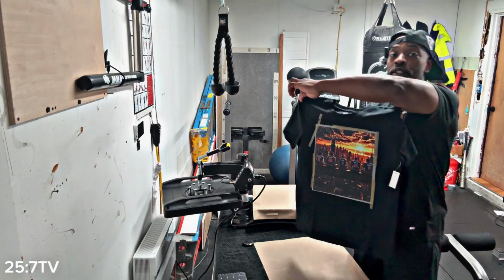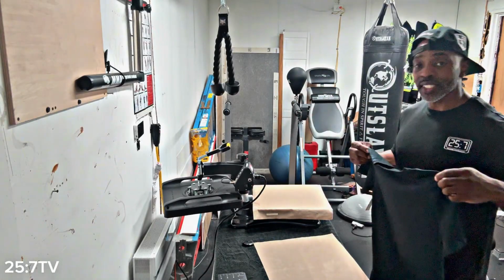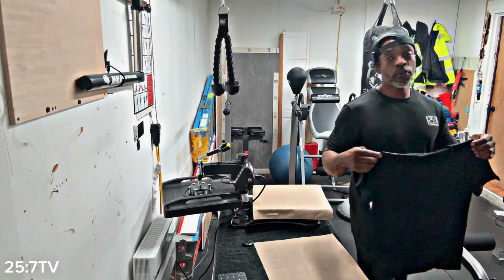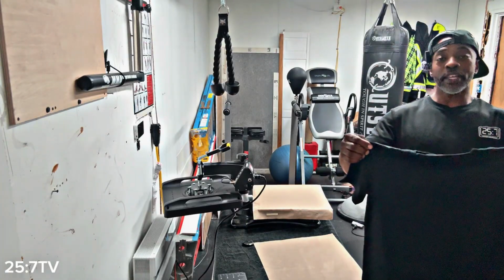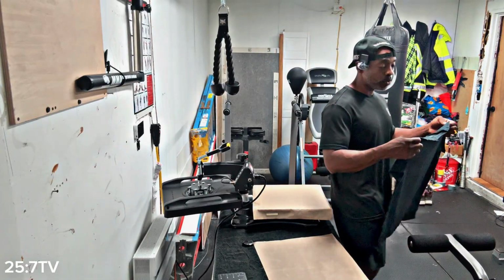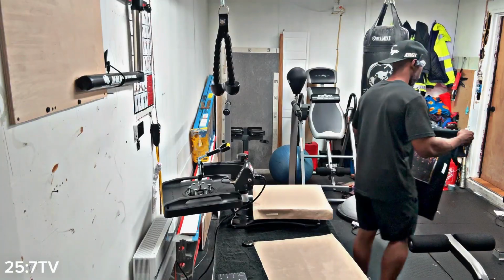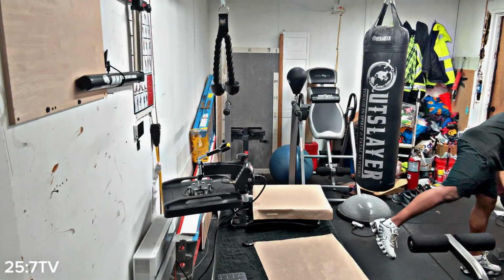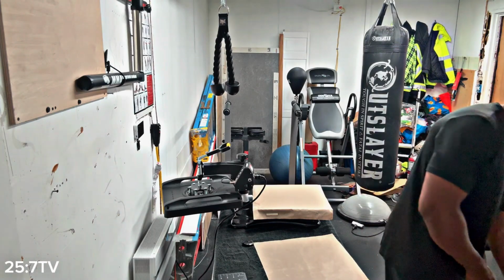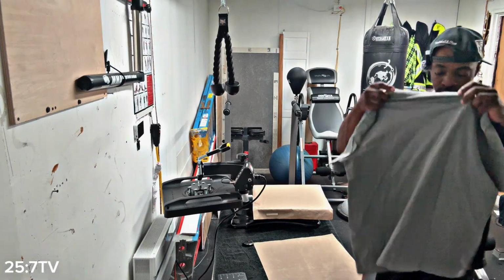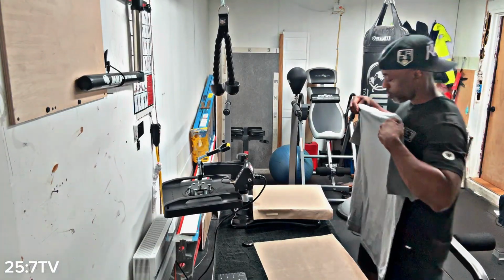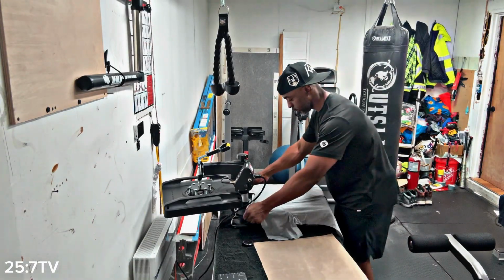All right, so it's pressed right now. We're gonna put it to the side. We gotta let it cool off. Once it cool off, we can peel it. For whatever reason, how they make it, it's a cold peel, so it's got to cool down completely before we can peel this off. So in the meantime, we're gonna start looking at our next joint. I think I'm gonna press the gray joint with the New York Knicks on it.